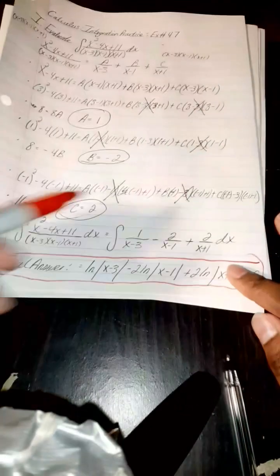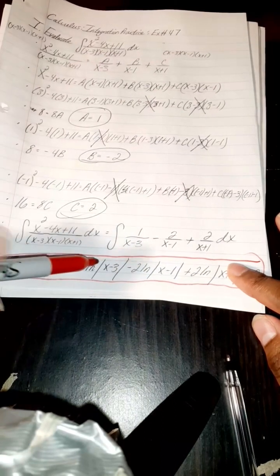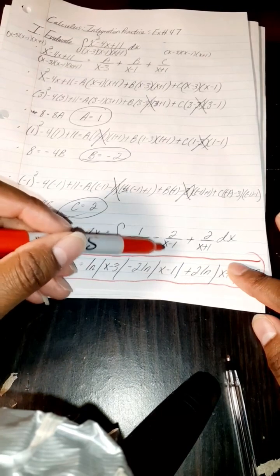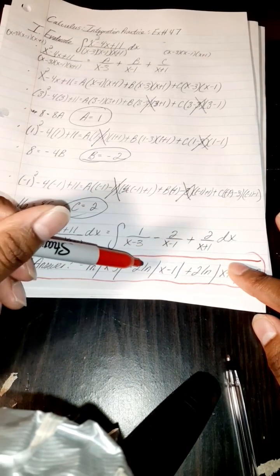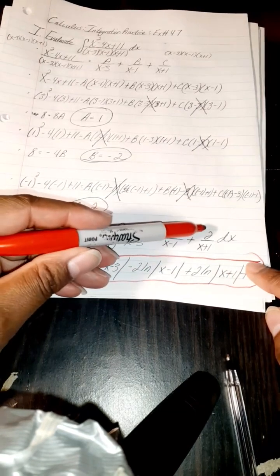Okay. So remember, the antiderivative of 1 over x minus 3, that's ln absolute value of x minus 3. The antiderivative of negative 2 over x minus 1 is negative 2 ln absolute value of x minus 1. And the integral of 2 over x plus 1 is 2 ln absolute value of x plus 1. And all you have to do is tack a c on. And that's your final answer.